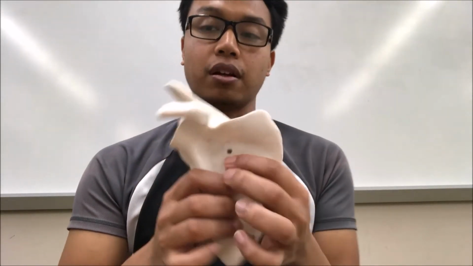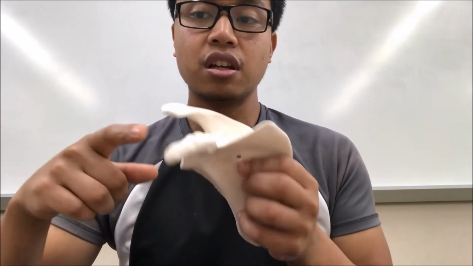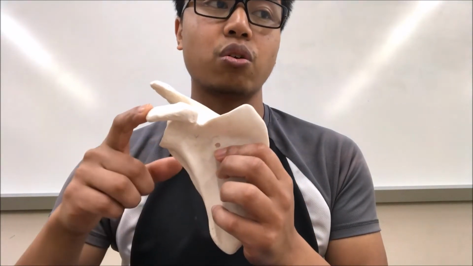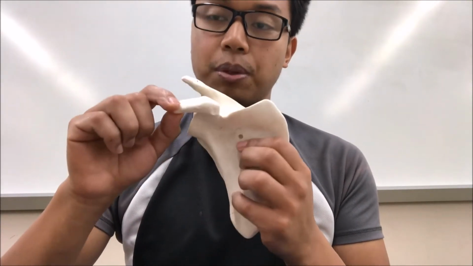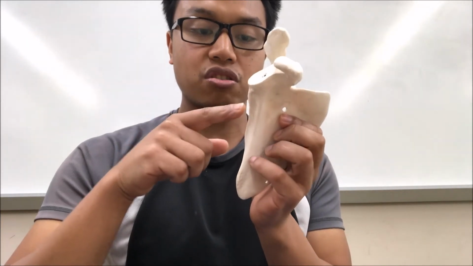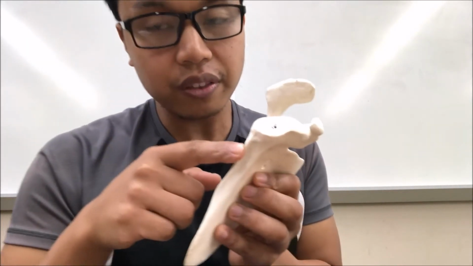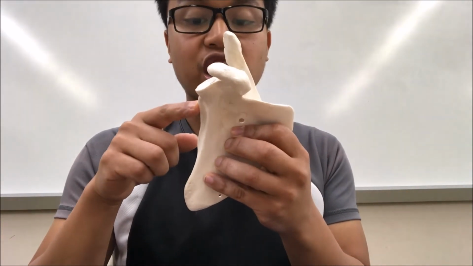So on my right scapula, earlier we talked about the acromion, where the clavicle will attach. Next to it you have the coracoid process. It's another process up here. You have the glenoid cavity right there, and then underneath it is the infraglenoid tubercle.